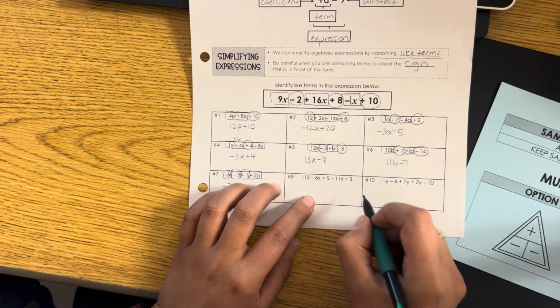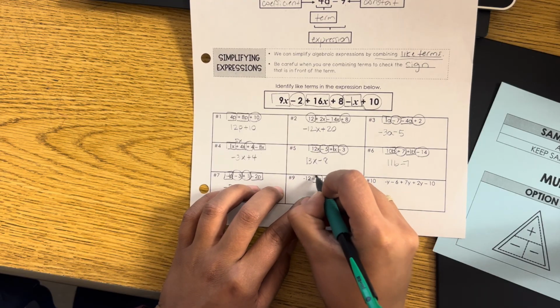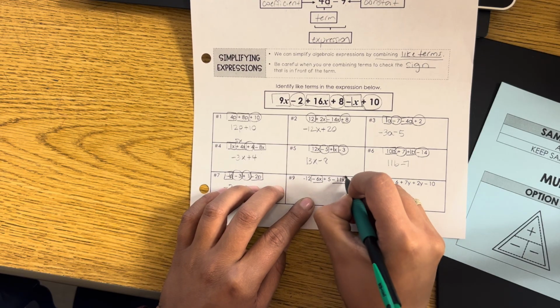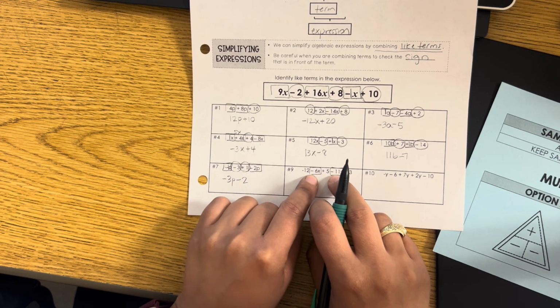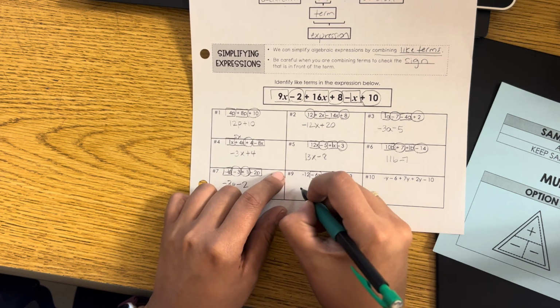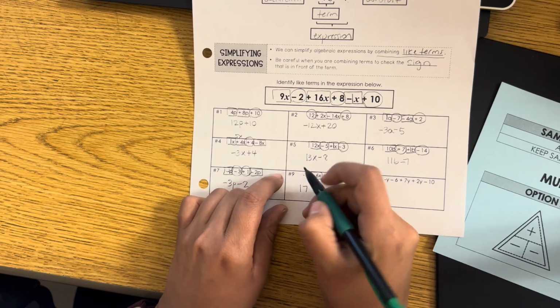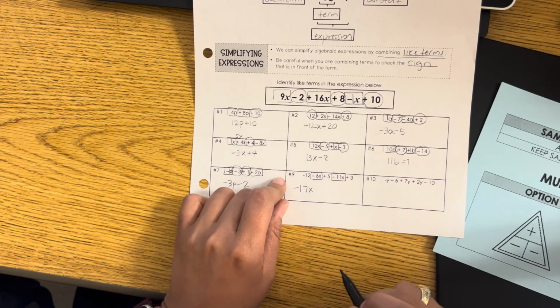Number 9. I'm going to put boxes around my x's here. So a box around negative 6 and a box around negative 11. Since they're both negative, the same, I'm actually going to add them together. So 11 plus 6 is 17. Got to keep it negative, keep them the same, and don't forget the x.